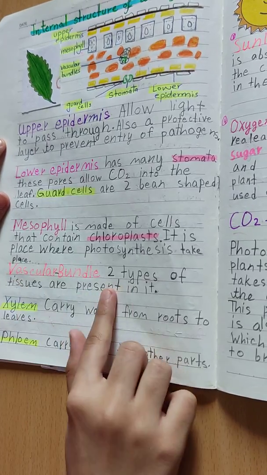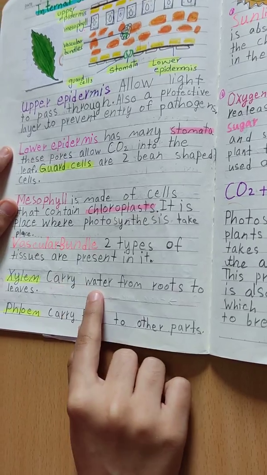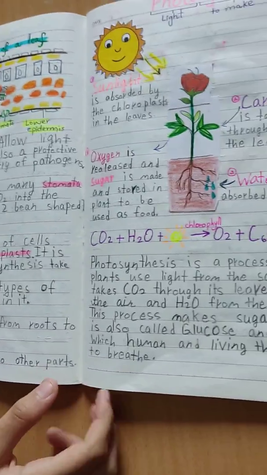Next is vascular bundle. Two types of tissues are present in it. Xylem carries water from roots to leaves. Phloem carries food to other parts of the plant.